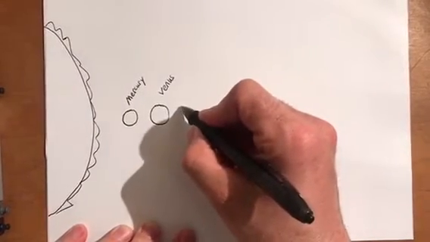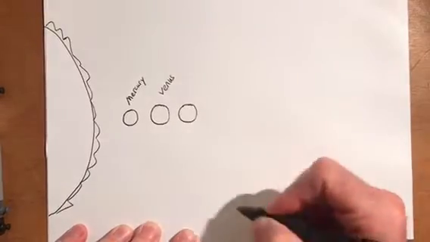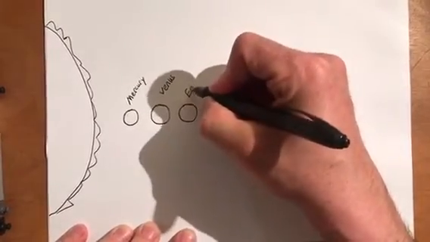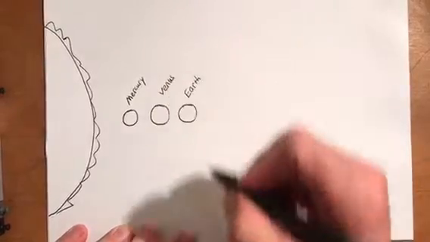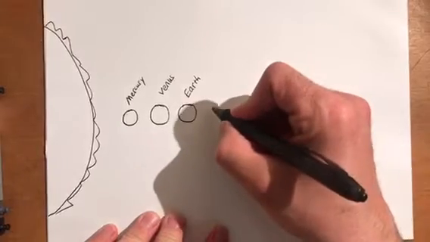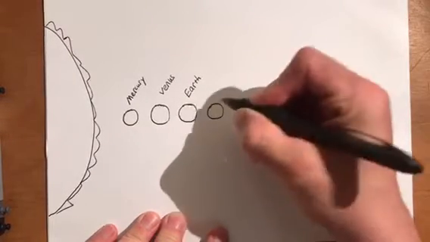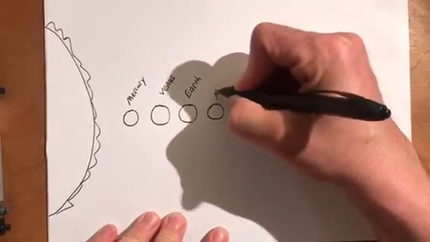Venus is our sister planet because it is about the same size as Earth. And then just after Earth, we have Mars.